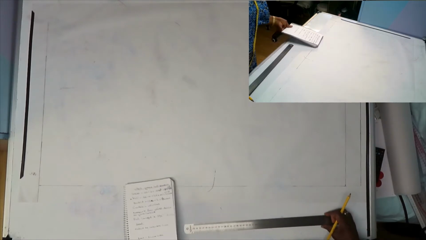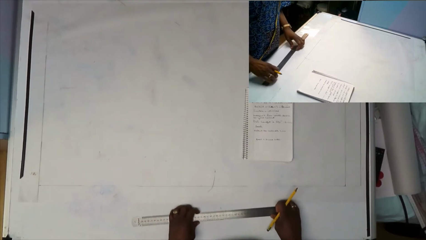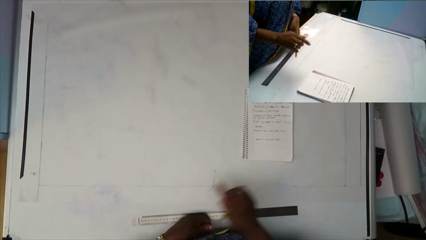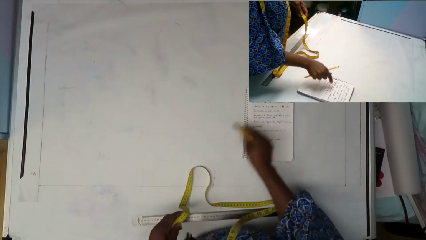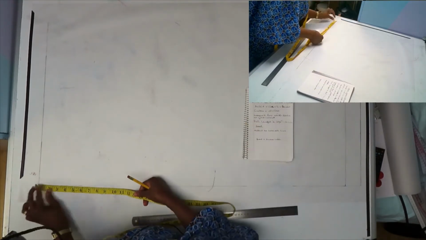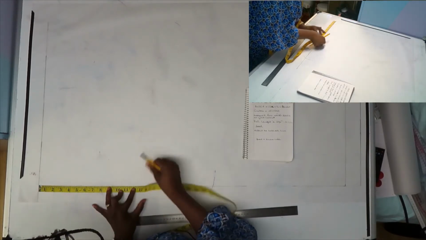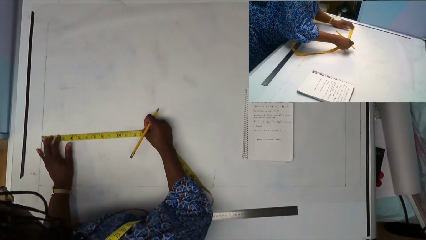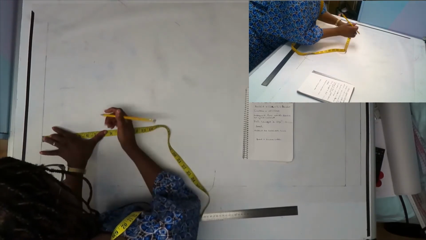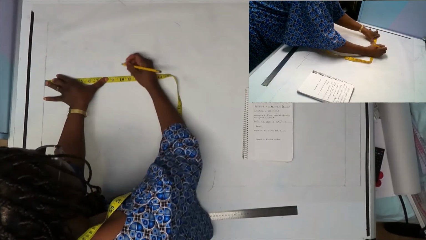All right. So now the next thing we're going to do is use our hip measurement to draft this pant. But before then, what we need to do next is measure our crotch. Our crotch measurement is 10 inches. So I will start from this point, like so. I will mark my 10 inches here, and mark my 10 inches here too.